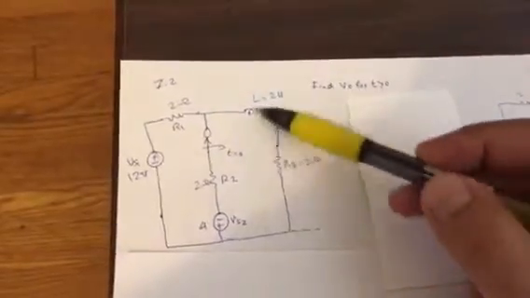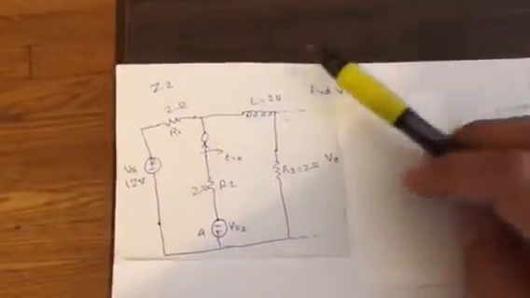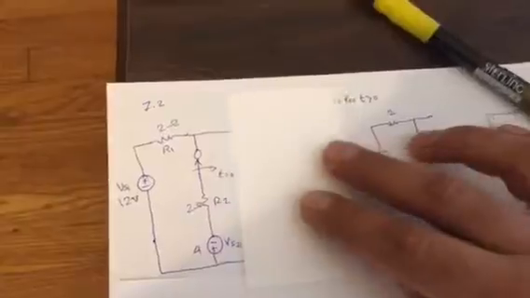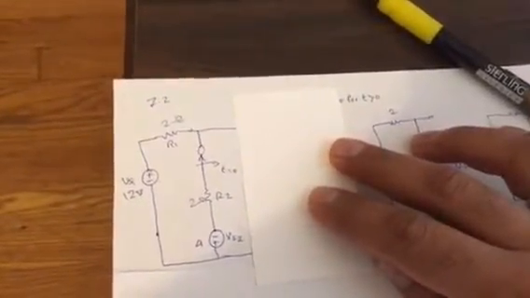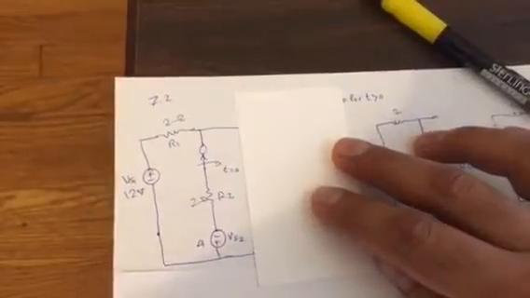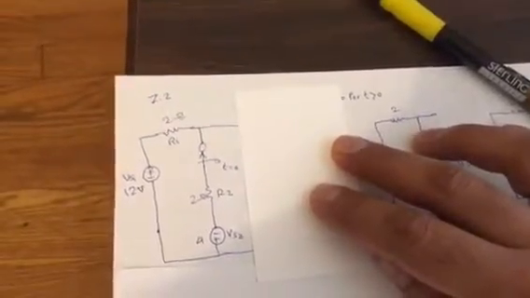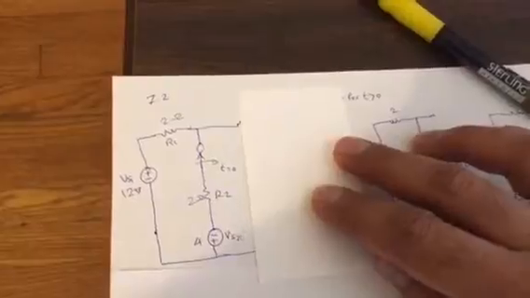In order to find this current, I'm going to look at it from the Thevenin point of view, and I'm going to take this part out and then look at how much is the voltage that is appearing over here and how much is the current that is flowing into it. In order to find the current, first I find out the voltage that is appearing at the ends of it.